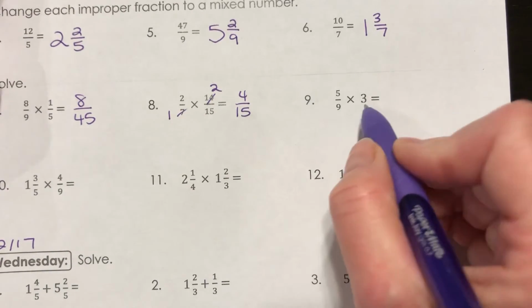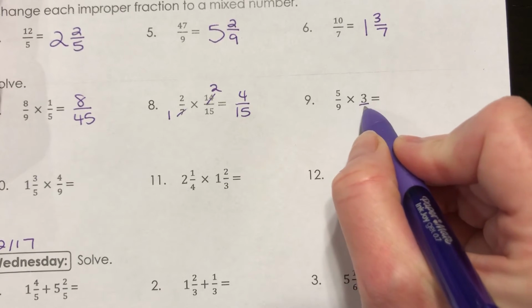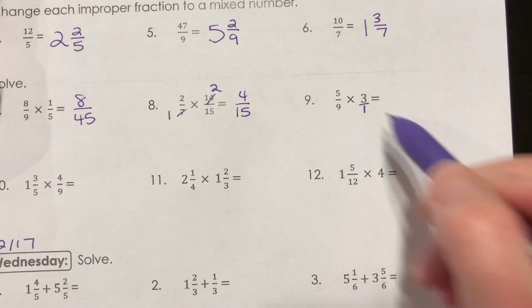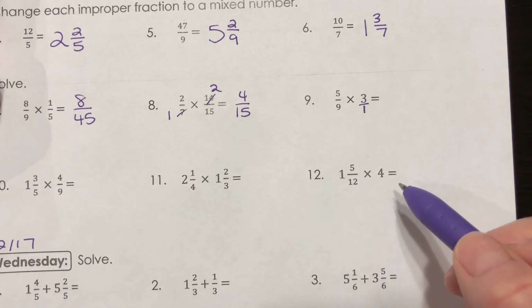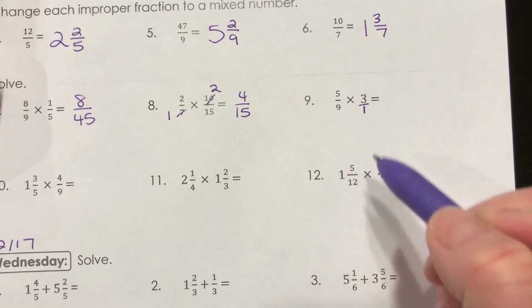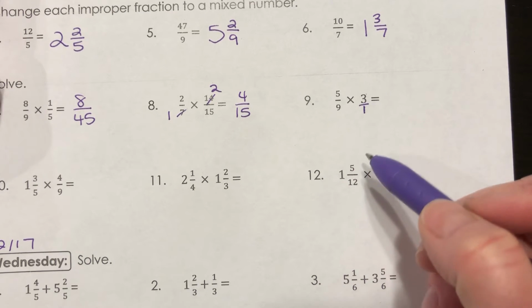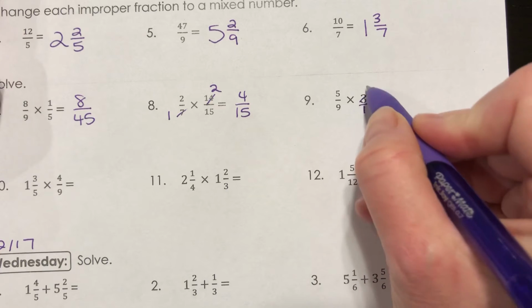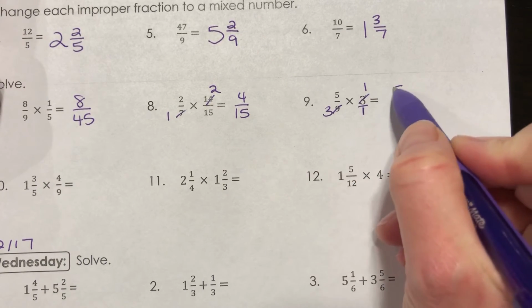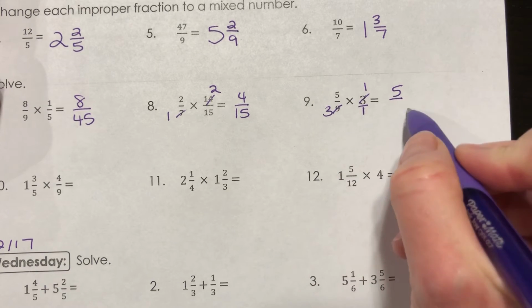All right, for number 9, I see this whole number here, so I'm going to put a 1 underneath it, and I'm going to see if I can cross simplify. 5 and 1, I can't do anything because dividing by 1 doesn't do anything. With the 3 and the 9, I can. 3 is the largest number that divides into both of those without any leftovers. 3 goes into 3 once, 3 goes into 9 3 times. So 5 times 1 is 5, and 3 times 1 is 3.